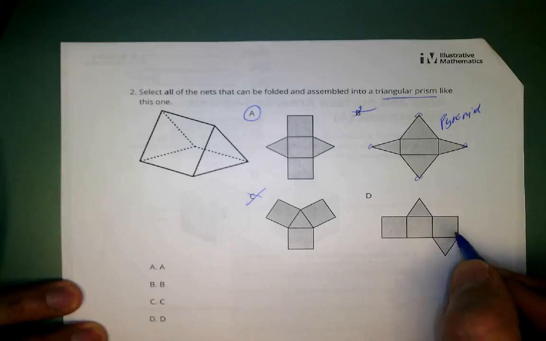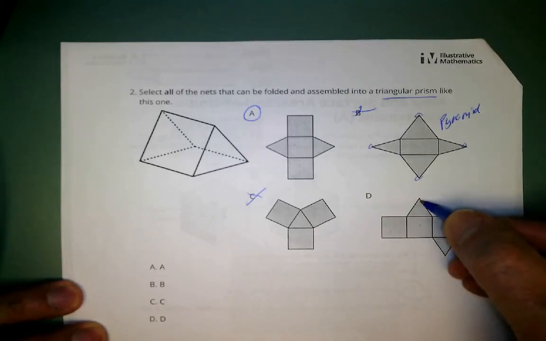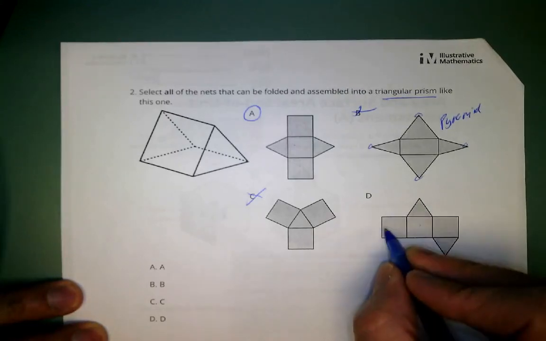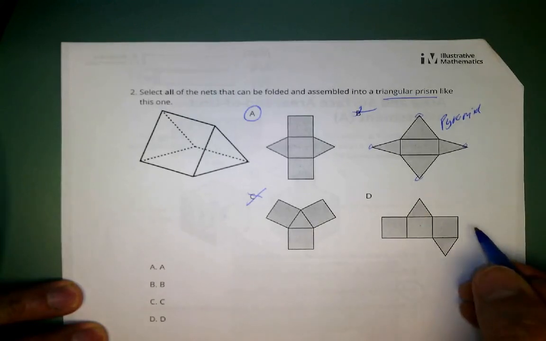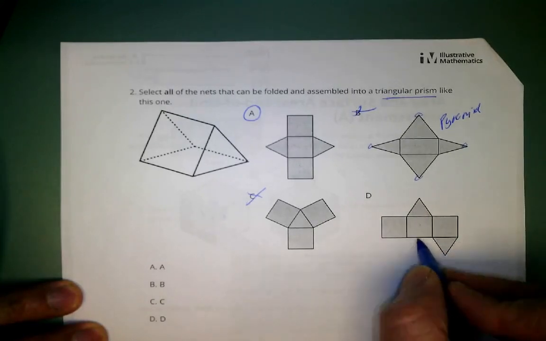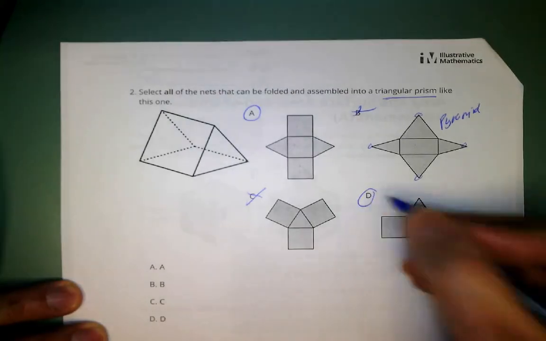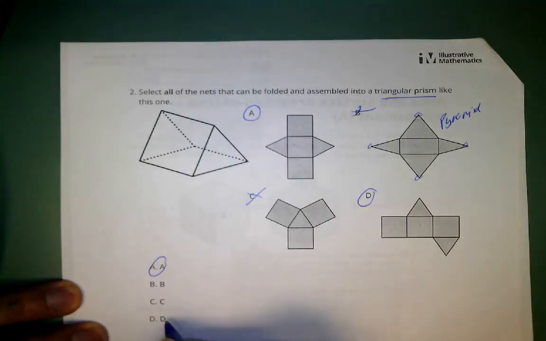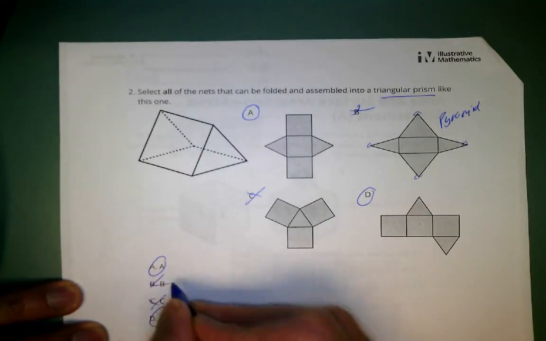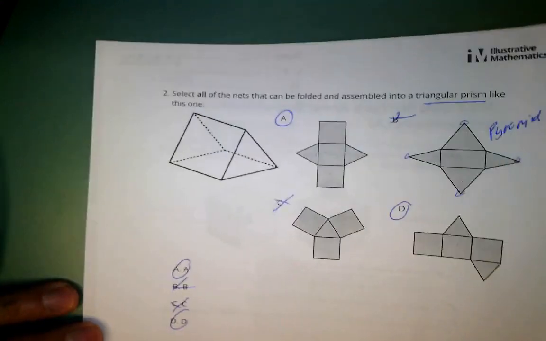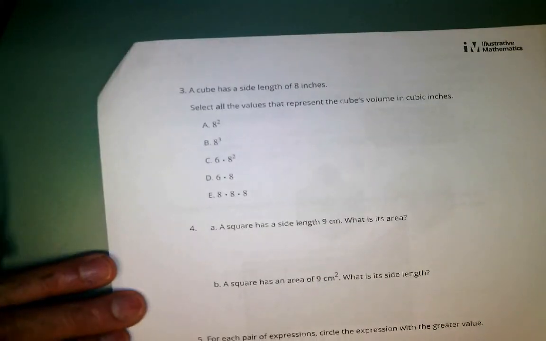This one looks like it will work. If that is the base, that can fold up and be the back of the tent. This can be the left side of the tent. This can be the right side of the tent, and this will fold around and be the front. So we're going to say A and D work, B and C don't. Okay, flip it over, next page.